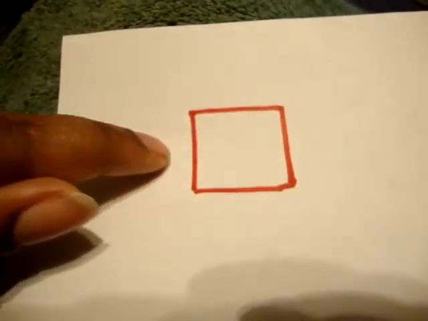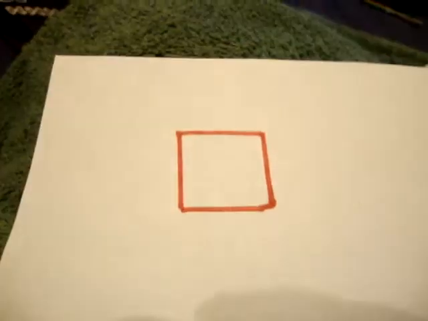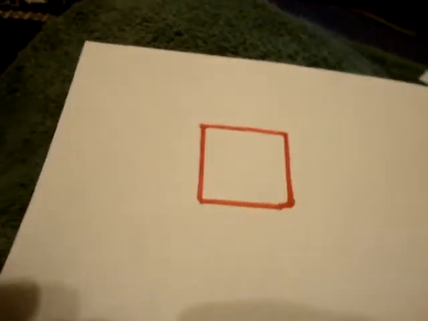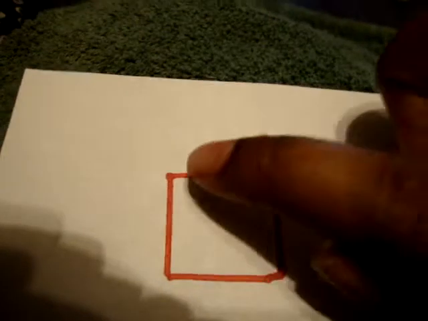I hear somebody in there thinking about it, even though I'm not there. So what if I folded the square along this line, like down the middle this way? Wouldn't it fold together evenly? What about if I folded the square like this? Then it will also fold evenly.